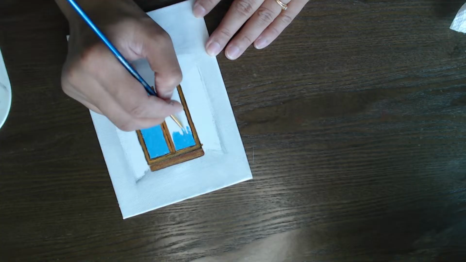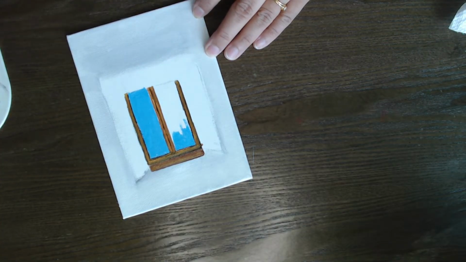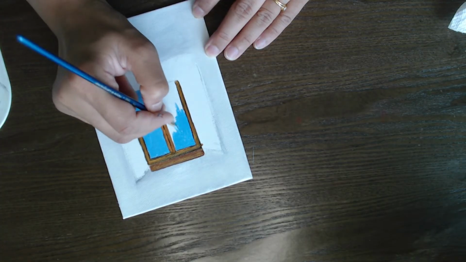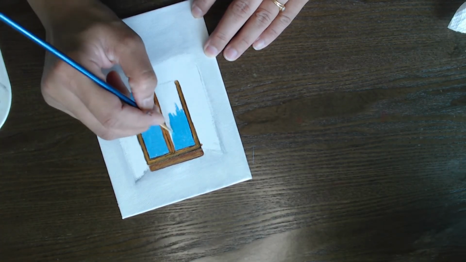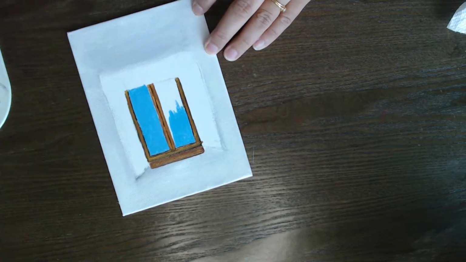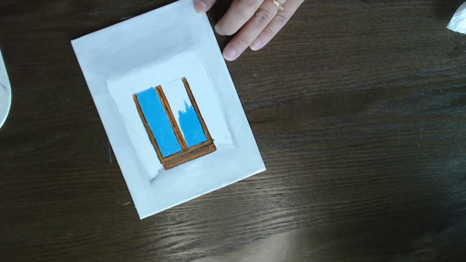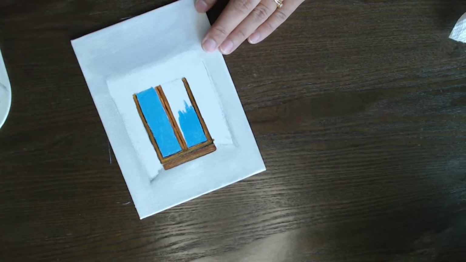So I always try to mix and bring out the shade out of them. Glass is also almost painted. Blue. After painting this blue, maybe we will go to the wall and we'll add some shadows to the wall.